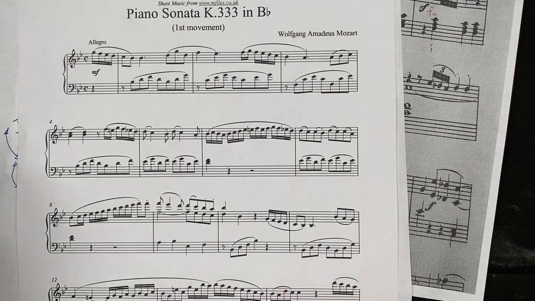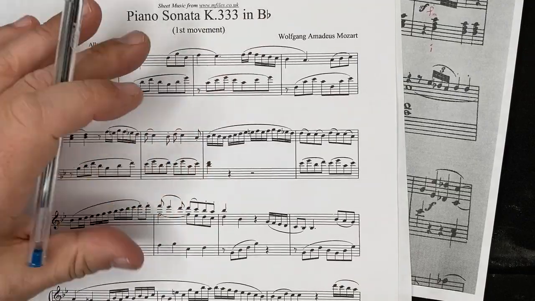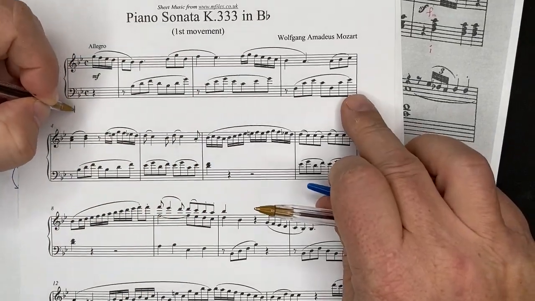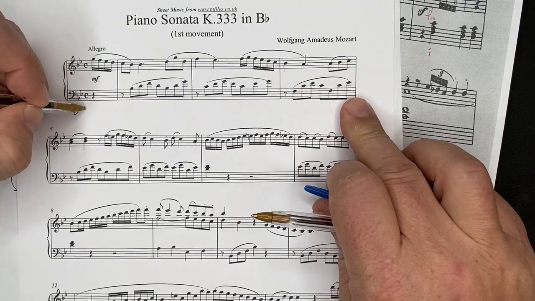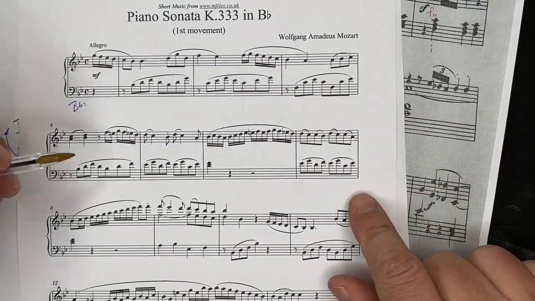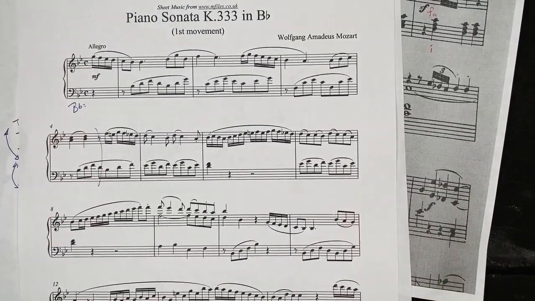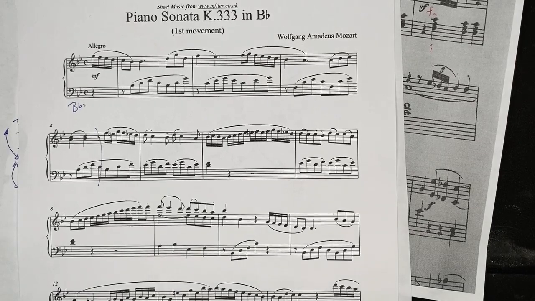This is in 2 flats, and it says we're in B flat major, and it's the beginning of the piece. There's no reason to doubt that we're in the key of B flat. We'll check it as we go along. We're just going to go to right here. That's our first phrase, our first 4 measures, okay?